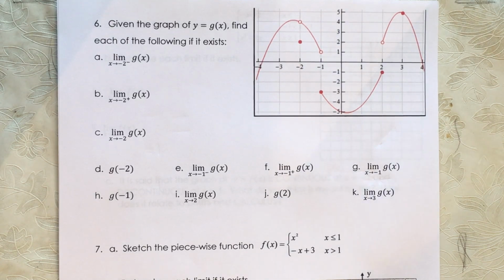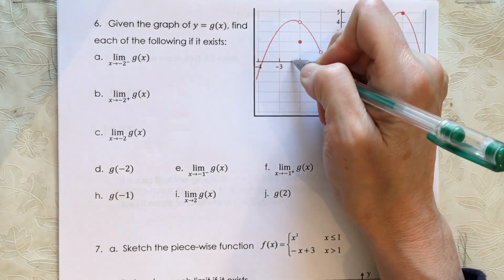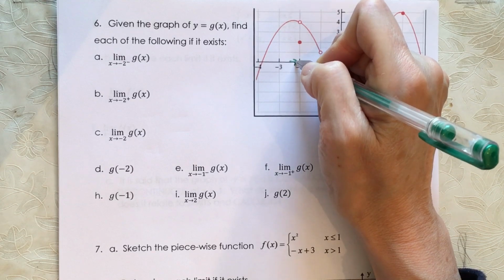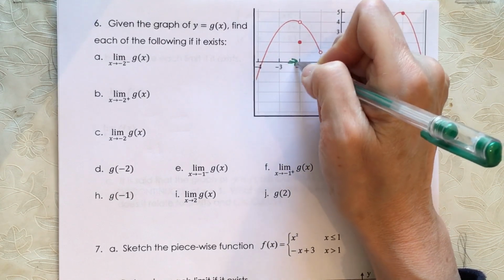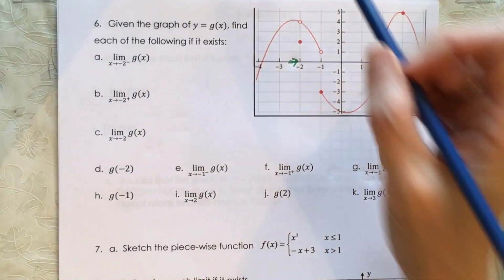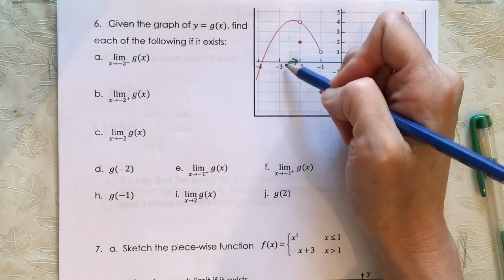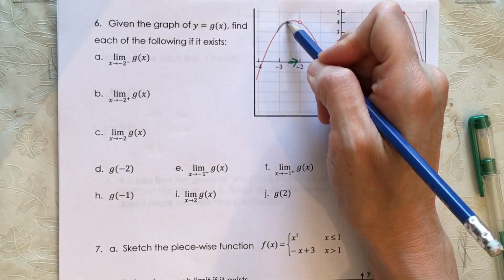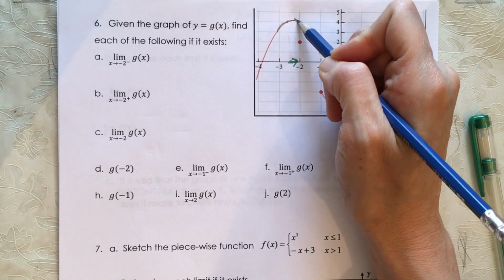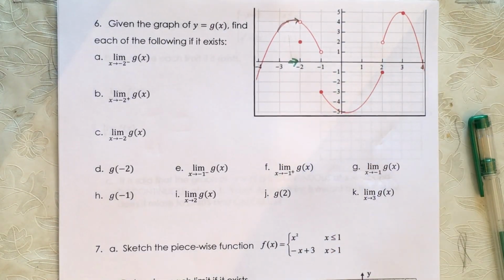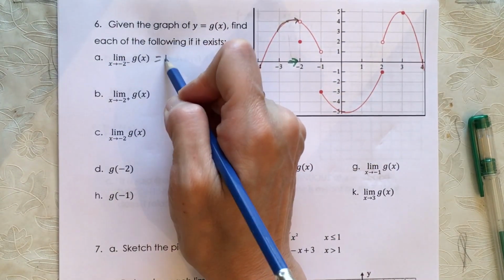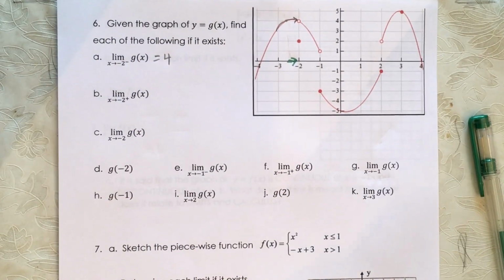So the limit as x approaches -2 from the left. Again, I'd be approaching -2 from the left, on this part of the curve here. All my corresponding values are here. So I'd be approaching this hole up here, which looks like it's at 4. So the limit as x approaches -2 from the left would be 4.